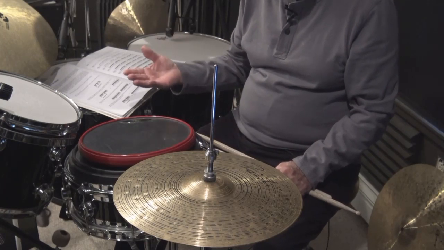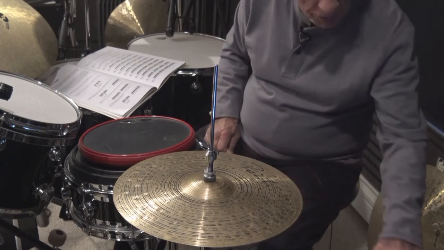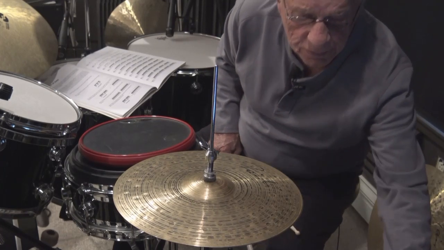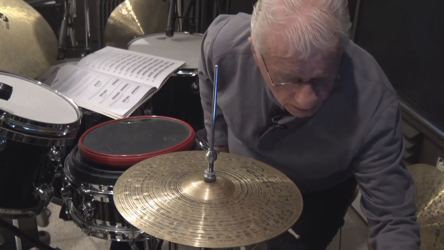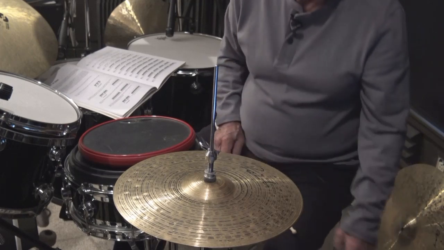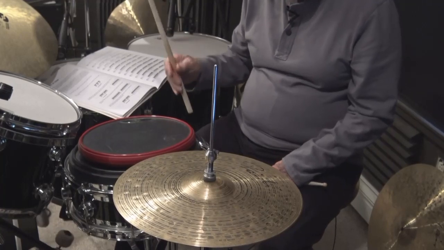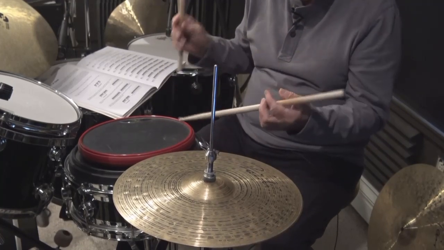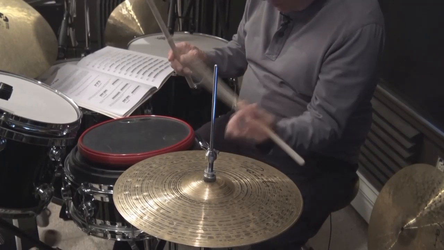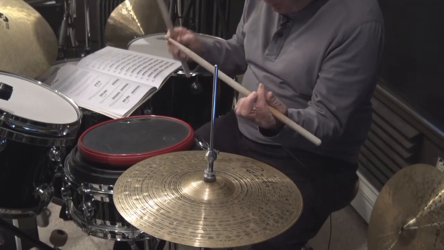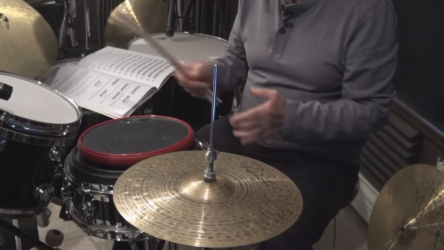Line 1's simple. It's just quarter notes. At this particular time, I'm going to use alternating strokes, and I'm going to put the metronome on, all right? You can hear the tempo, that's 60 beats per minute. Now, we're going to do alternate strokes, line 1. 1, 2, 3, 4. 1, 2, 3, 4. It's simple. I'm just playing back and forth quarter notes.